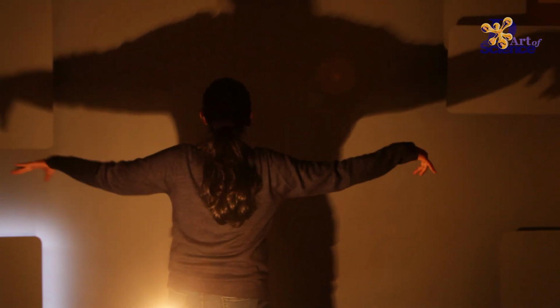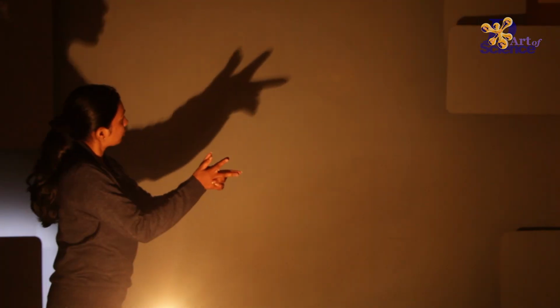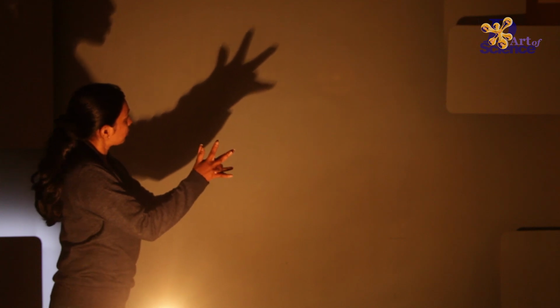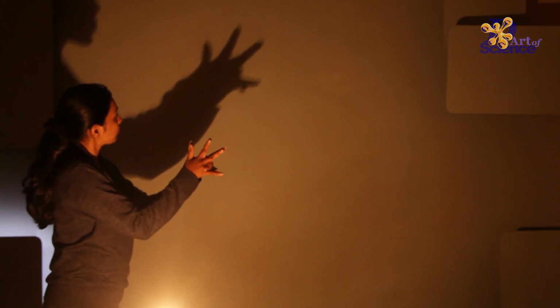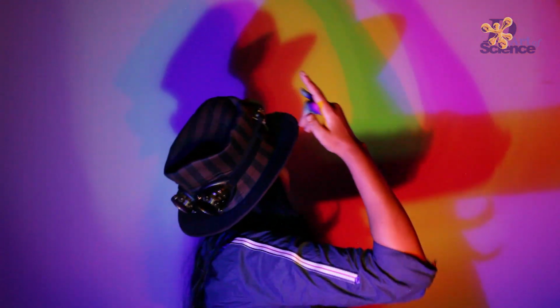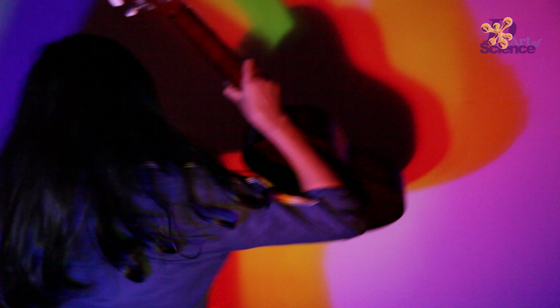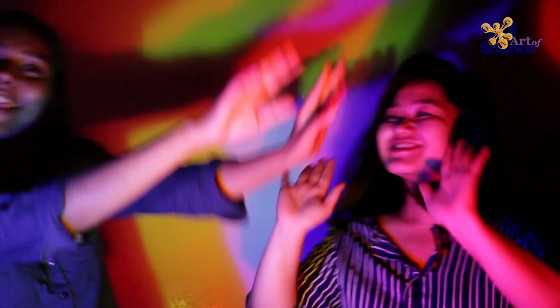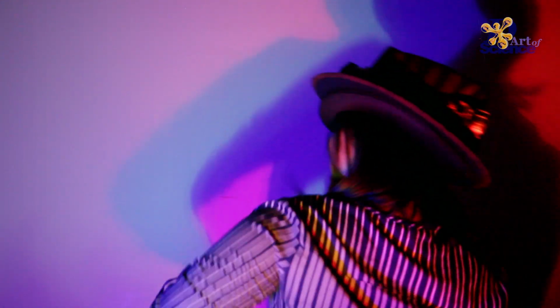Have you ever wondered why shadows are always black in color? What if I tell you that they are not always black? Shadows can be colorful as well. So in today's video, we will tell you about colorful shadows and how these colorful shadows can be formed. So stay tuned and watch till the end.